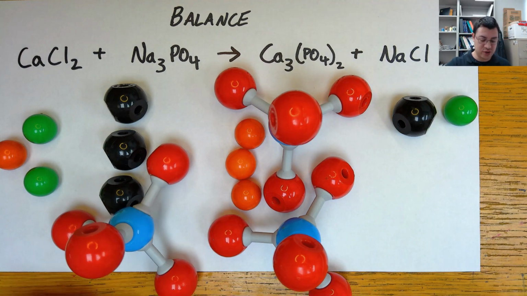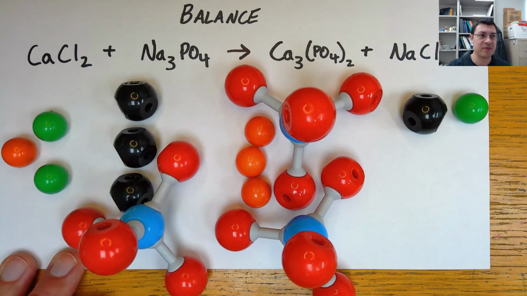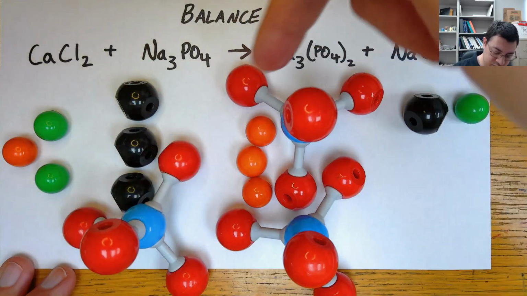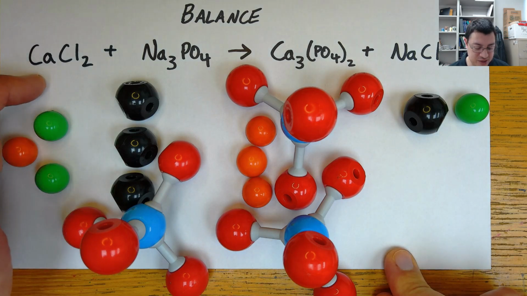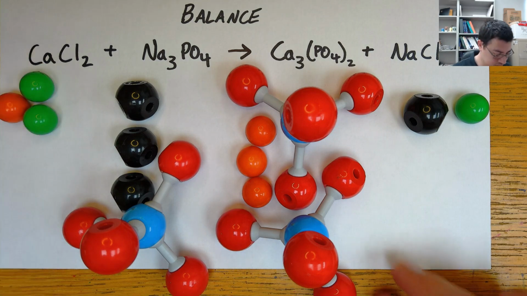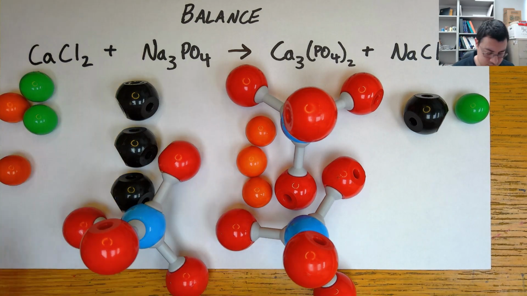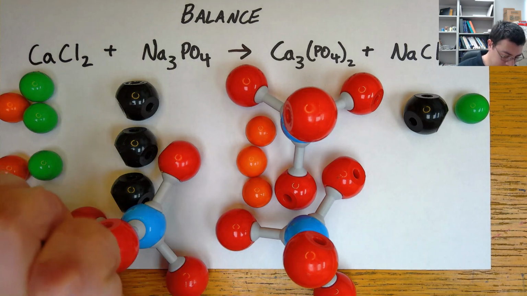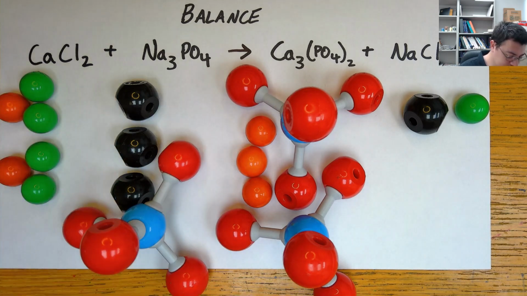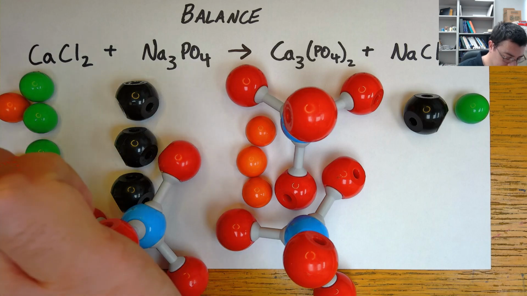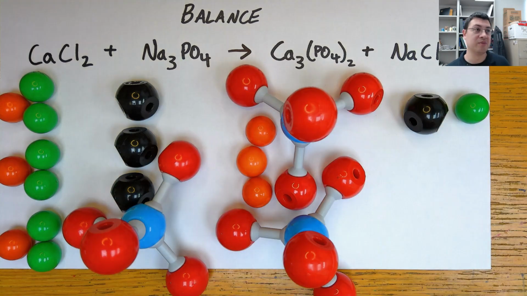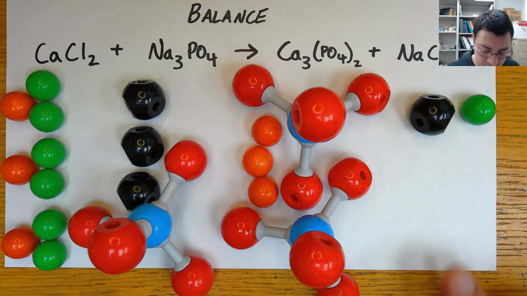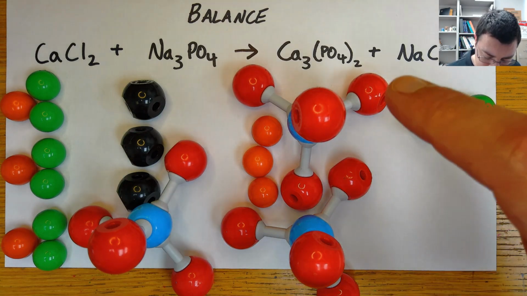Okay, so let's go ahead and balance this reaction. So if we're ending with 3 calciums, we must start with 3 calciums. Calciums come in packages of 1 calcium for every 2 chlorines. And we'll have to build 3 of these calcium chlorides in order to have the 3 calciums needed on both sides.